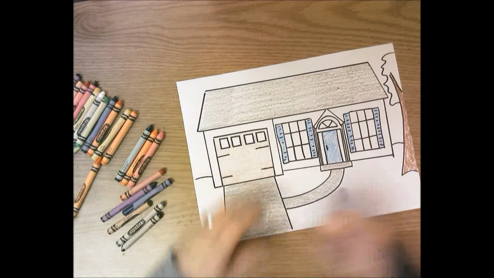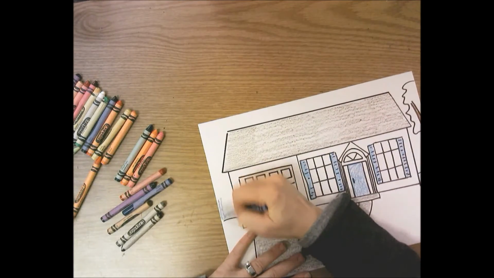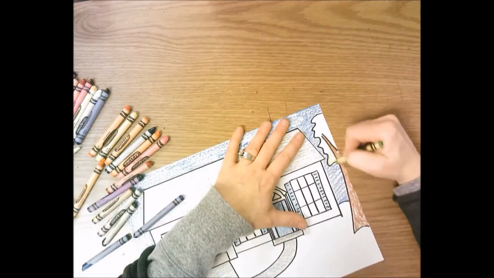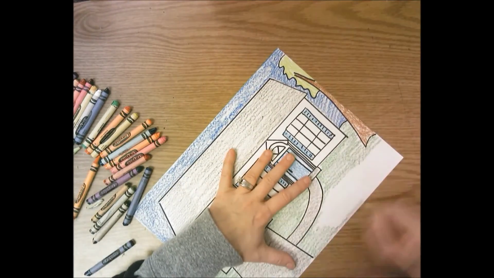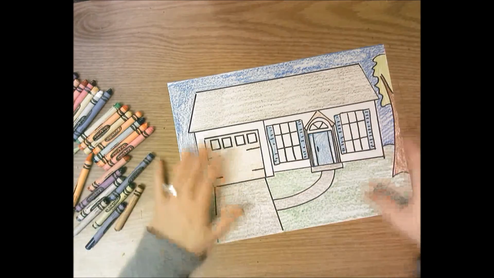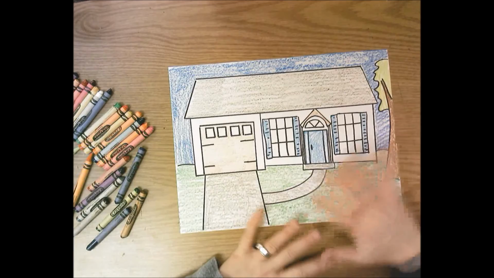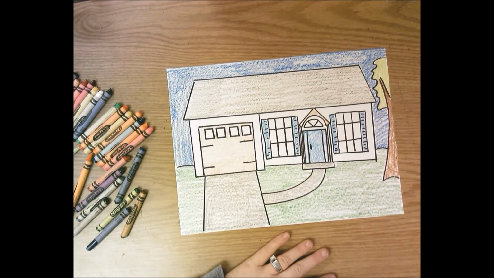And then don't forget to color in the sky and the ground. Okay, and then once you're finished coloring in your house completely, including the sky and the ground with crayon, then you're finished. Good job, Kim.